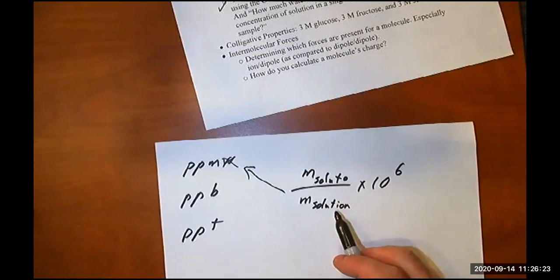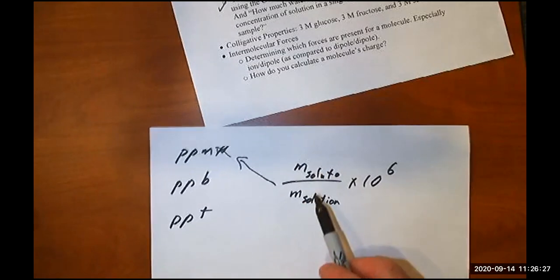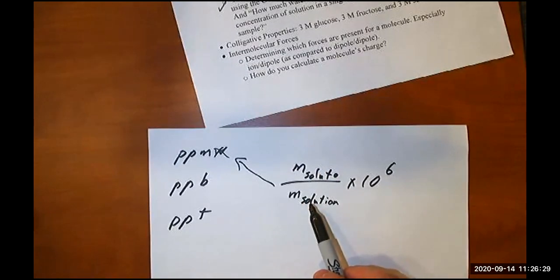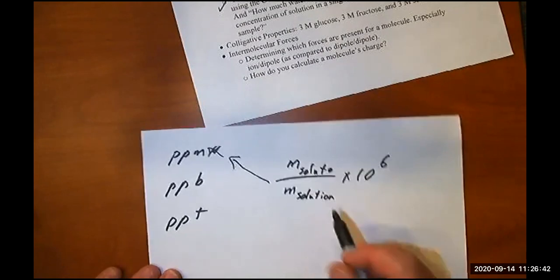If you do this, as long as this is in the same units as this, it doesn't matter. You have the same ratio. Okay? So this could be grams, it could be ounces, it could be anything you want. It could be AMU, atomic mass units. It could be anything you like.